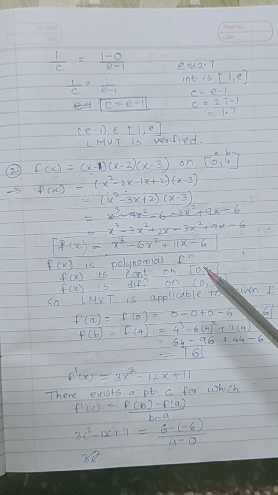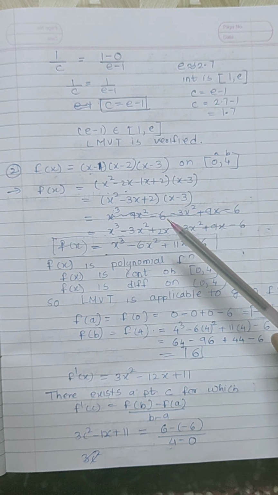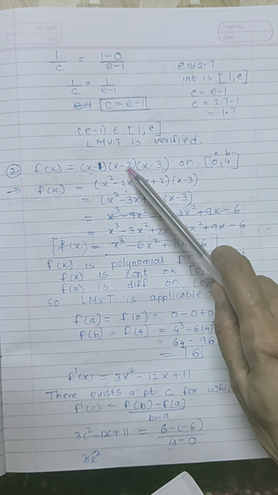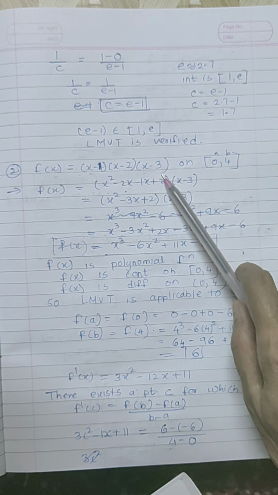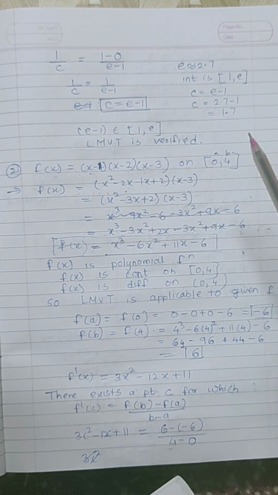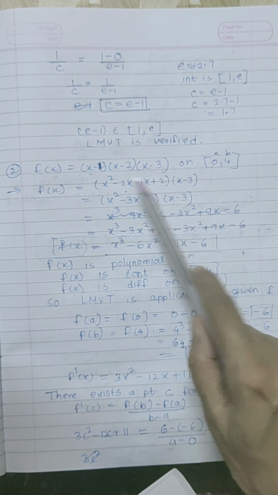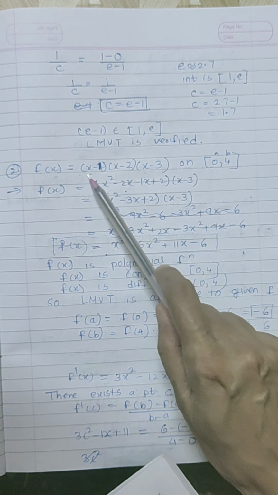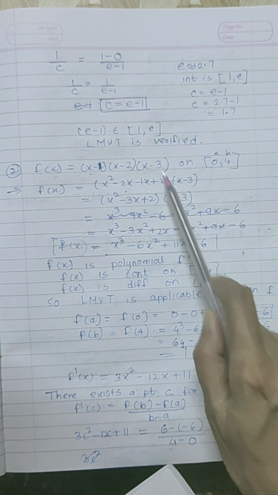Next, the second function is f of x is equal to (x minus 1)(x minus 2)(x minus 3) on the closed interval [0, 4]. First we will simplify this. So what we will do: f of x is equal to, multiply these two brackets and keep this x minus 3 as it is.